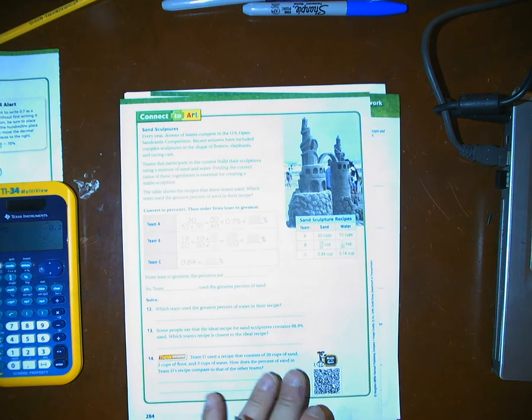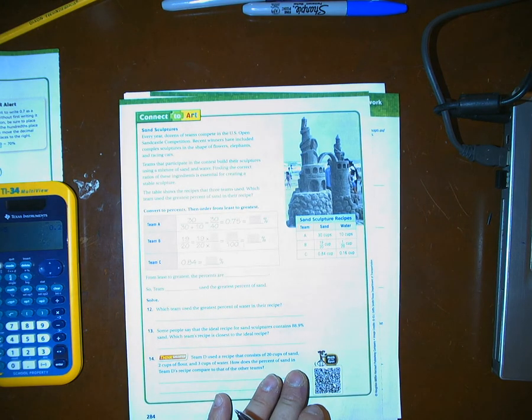Okay, let me see what's on the back side. This one you can go off on your own sometime and try. We're going to stop right there.